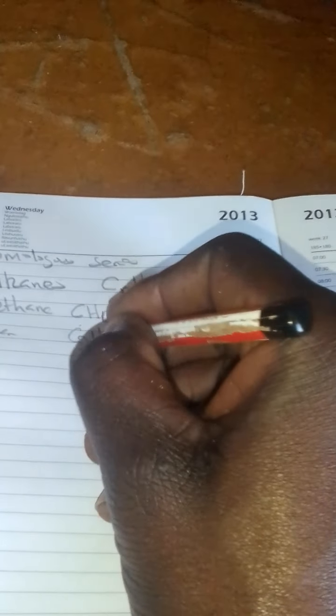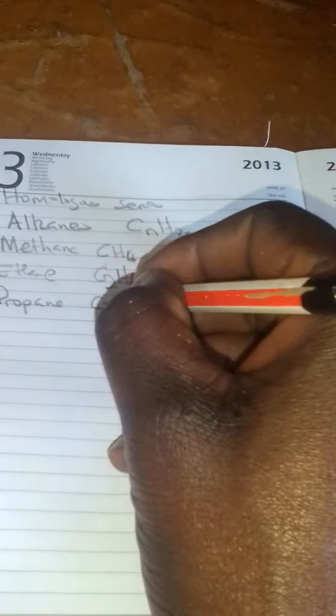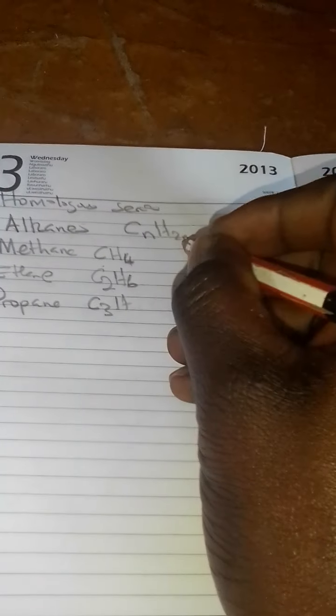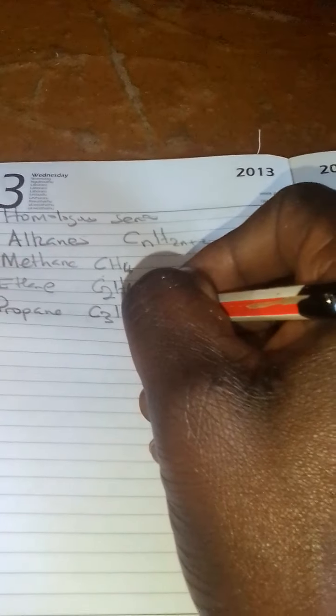And then the next one is ethane. If there are 2 carbon atoms, it means the hydrogen is 2 times 2, 4 plus 2, that's 6. That is for ethane, C2H6. And then propane. We are talking of alkanes, the ones that end with A-N-E. Propane has 3 carbon atoms, so the hydrogen is 3 times 2, that's 6, plus 2, 8. So it's C3H8. And then we go to butane.